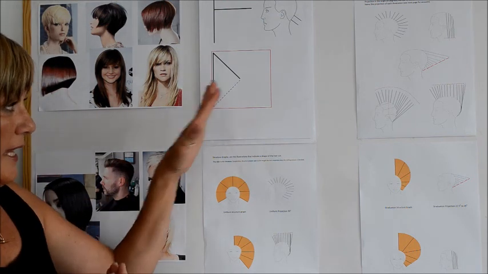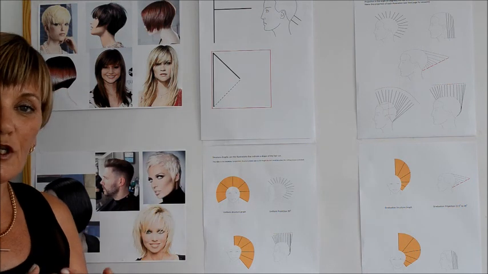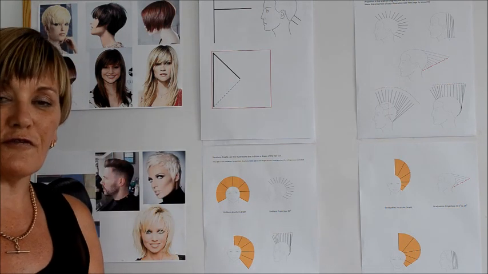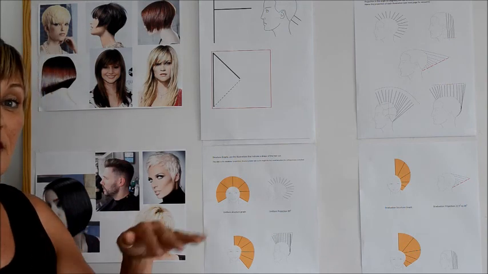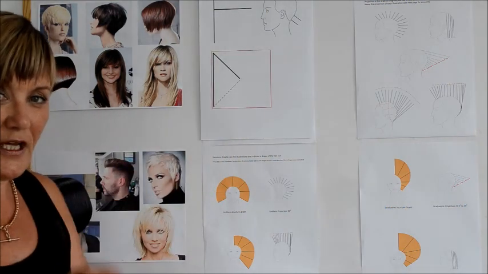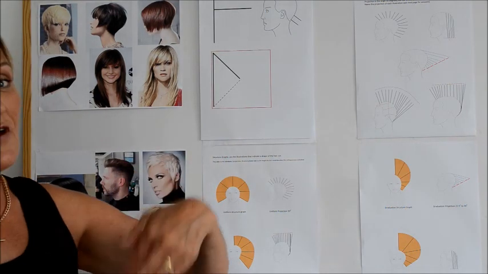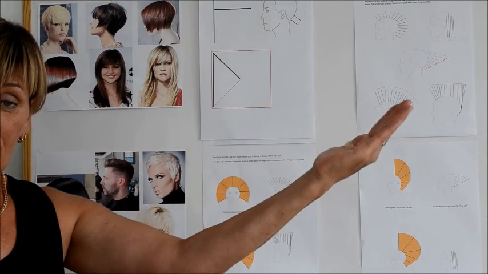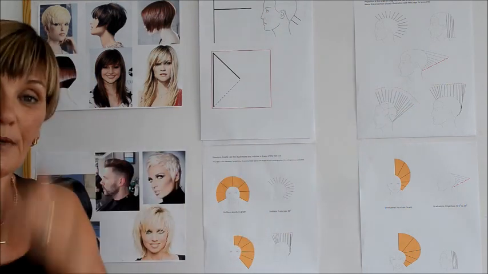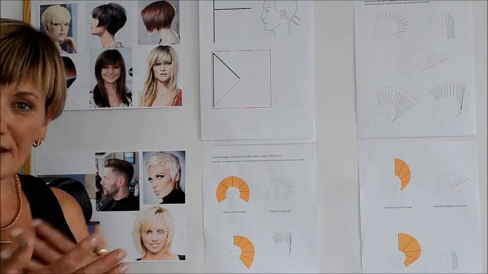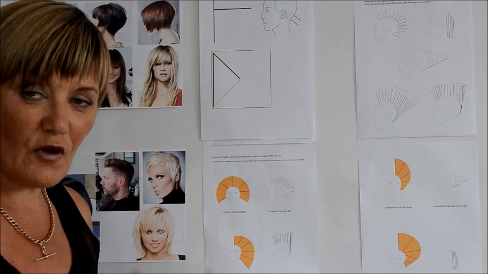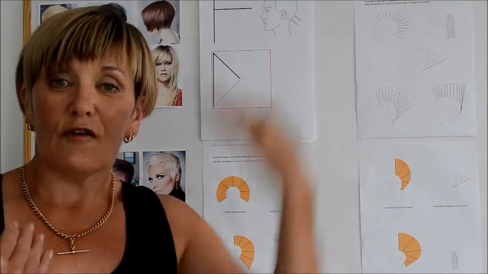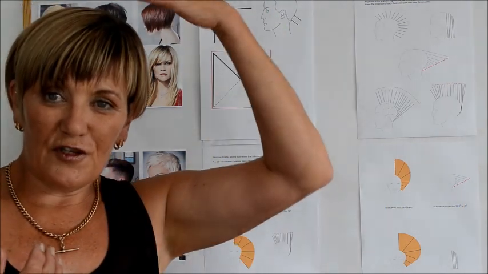So just to recap, the angles we work on, we're working with graduation forms that are projected at 45 degrees. We're working on increased layer forms, which are increased or held above 90 degrees. Sometimes we hold those as far as 180 or 235. Sometimes we may only hold them at 135 degrees. It depends on the result, it depends on the look or the shape that you're creating, and it's going to very much depend on how long the hair is in its baseline versus how short the client would like their shortest layer.